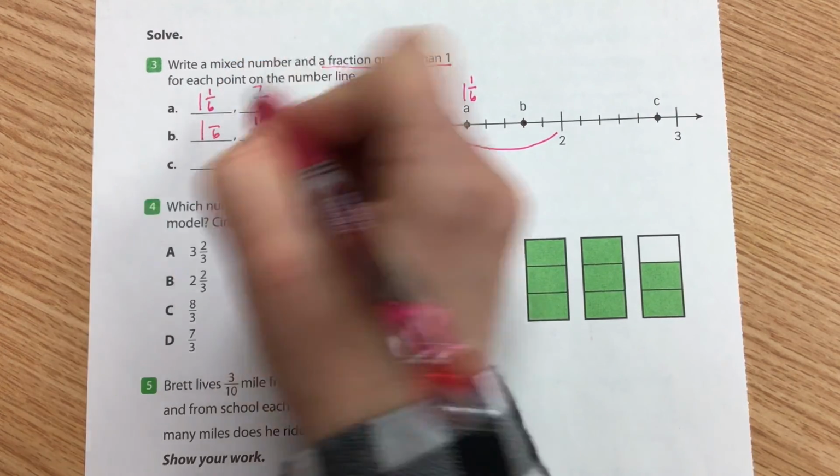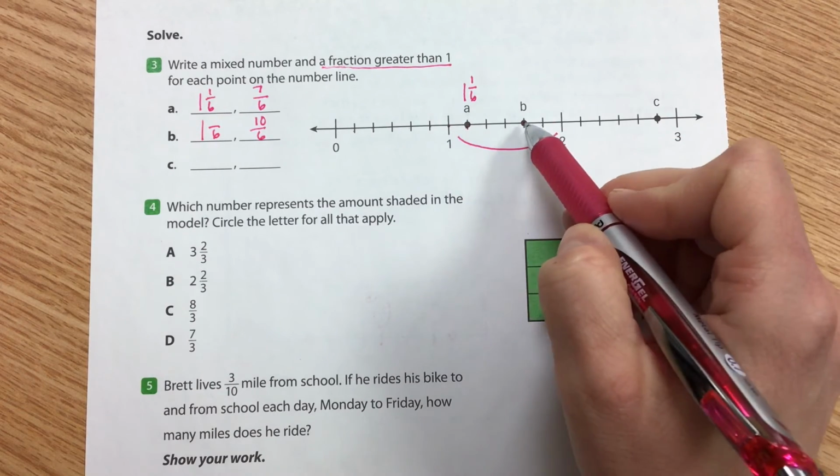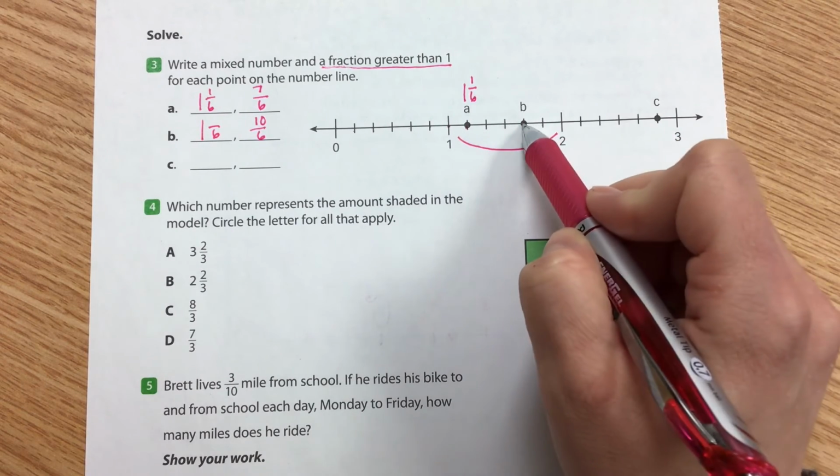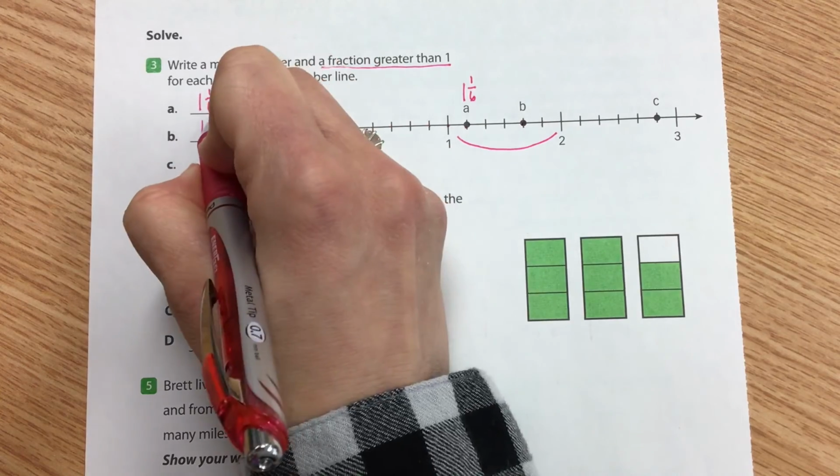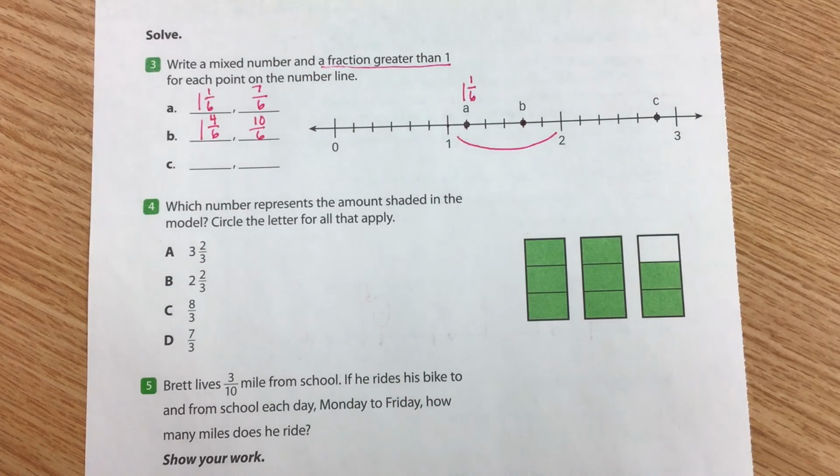I know that this is a whole number of 1. My denominator is going to be 6. And how far past 1 are we? 1, 2, 3, 4. So 4 over 6. We could simplify that, of course.